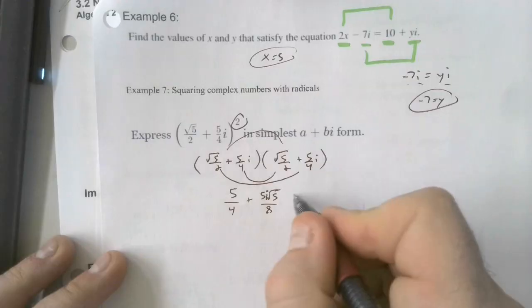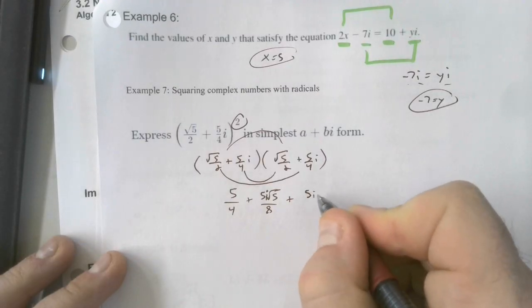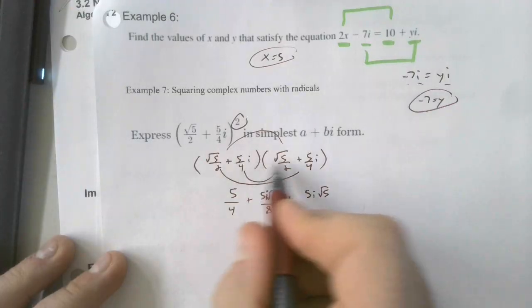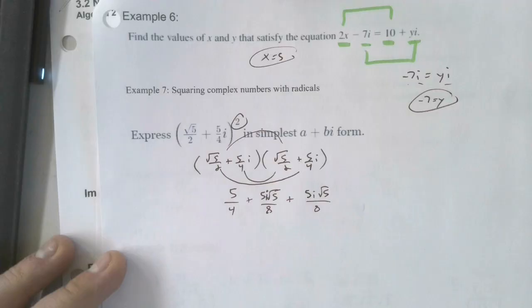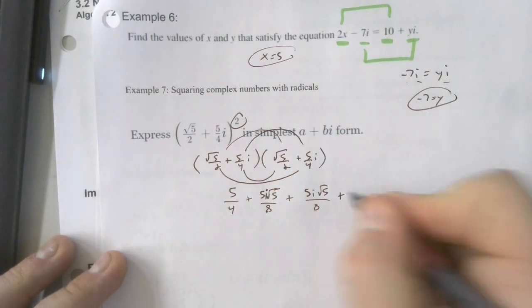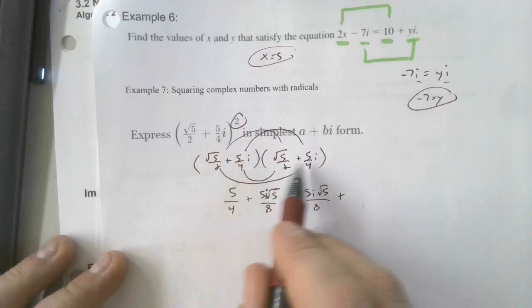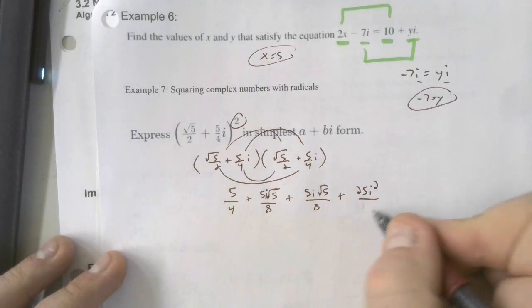The inside terms would become 5i √5. Here's your tops. All over 4 times 2, 8. And then the last terms would become 25i squared all over 16.